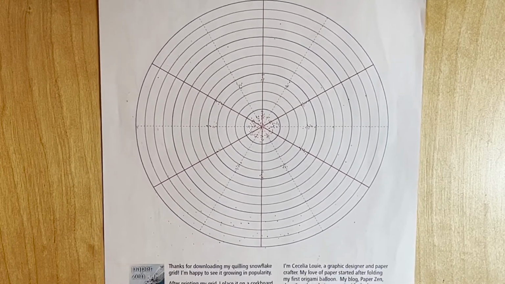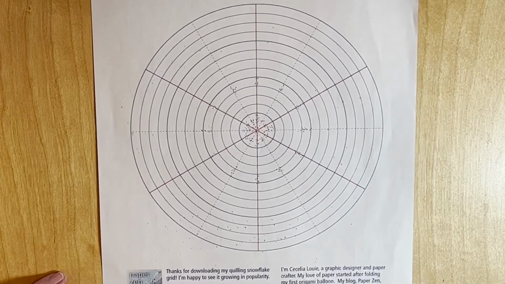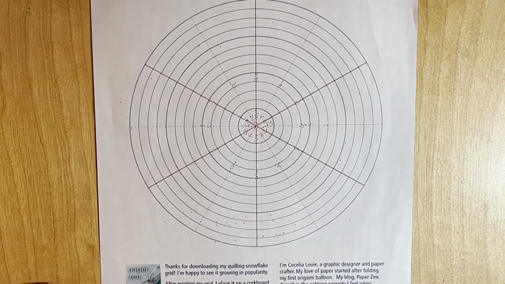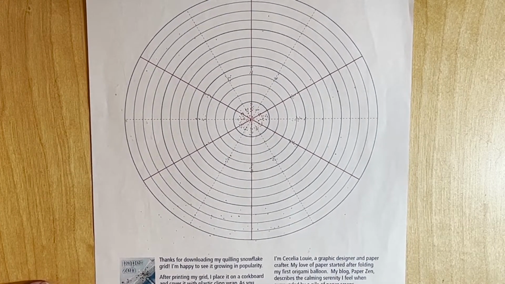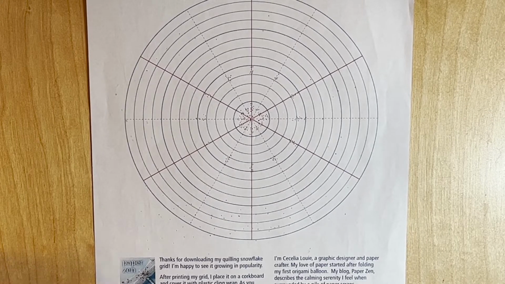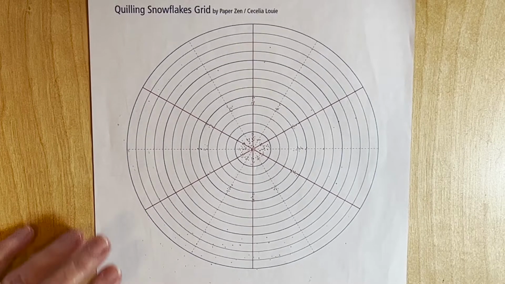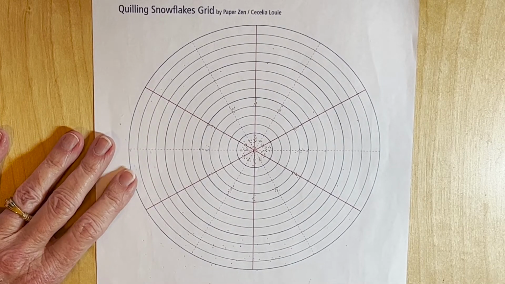This is a grid that I downloaded from another quiller named Cecilia Louie. She has a very nice website, especially for beginners, but not exclusively for beginners. She's really an expert quiller who has some good videos on other processes such as using glue and so forth. But this is a very typical grid that you'll find a lot of on the internet.